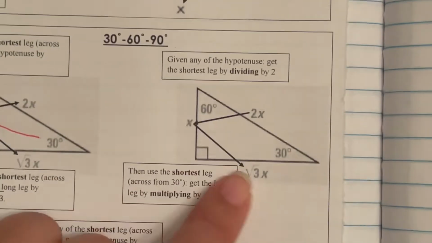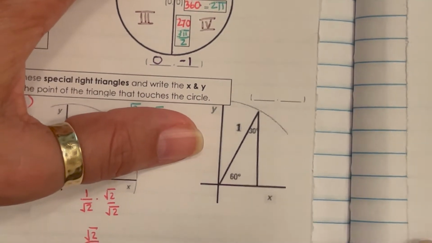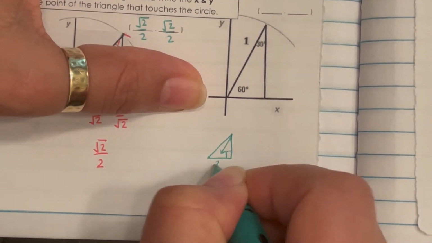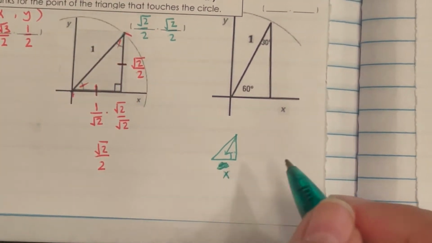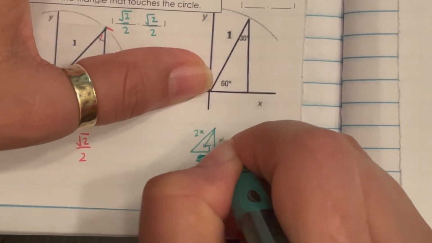I'm just going to write it down underneath the unit circle one for reference. So this is a listening check. When you're done copying this down, go ahead and shade that in for a listening check. All right, so that should be x, and then the hypotenuse is 2x. And then the longer leg is x radical 3.